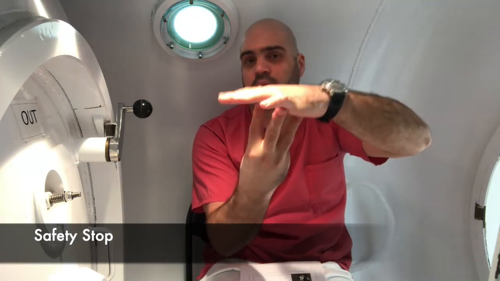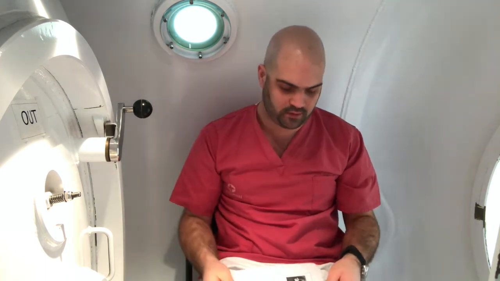If you want to change that, you make the same signal, but then you can tell the operators by numbers if you want to increase the time of the safety stop, or if you want to do 2 safety stops at different depths, okay? And then we have the signals for every number.